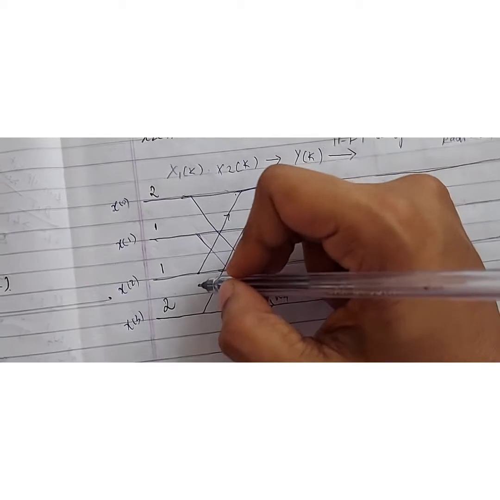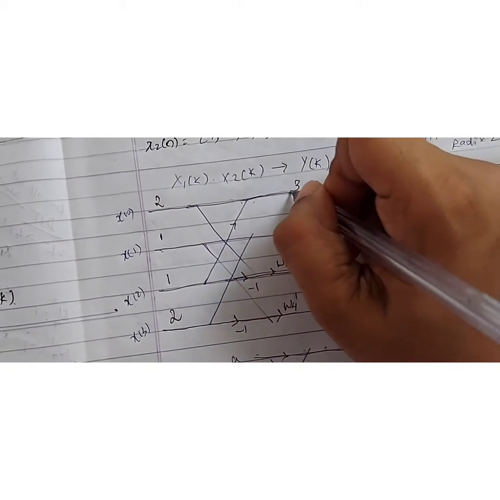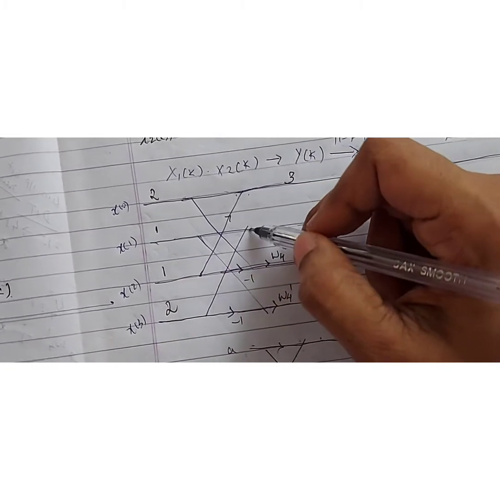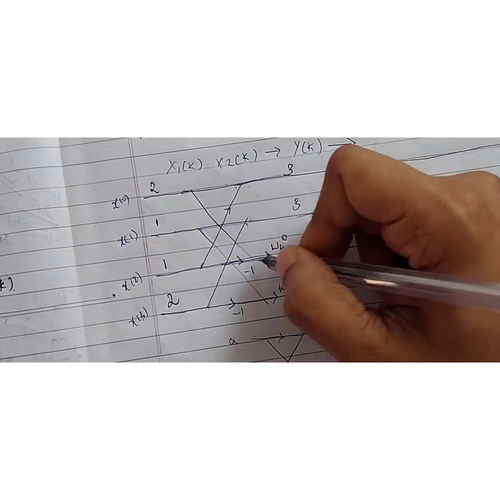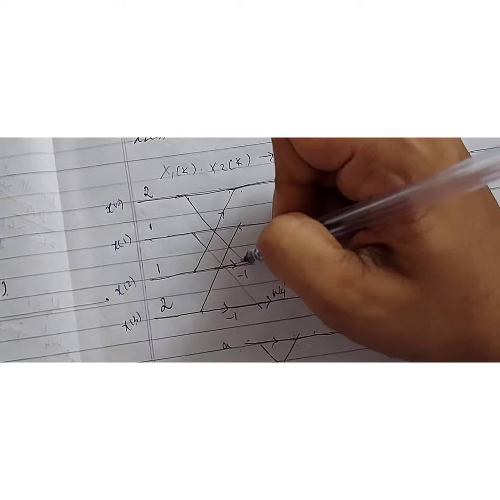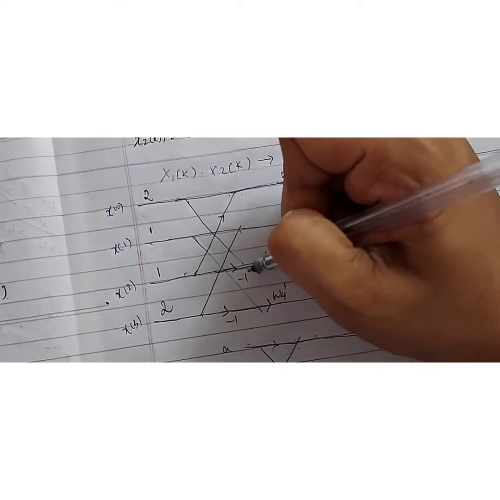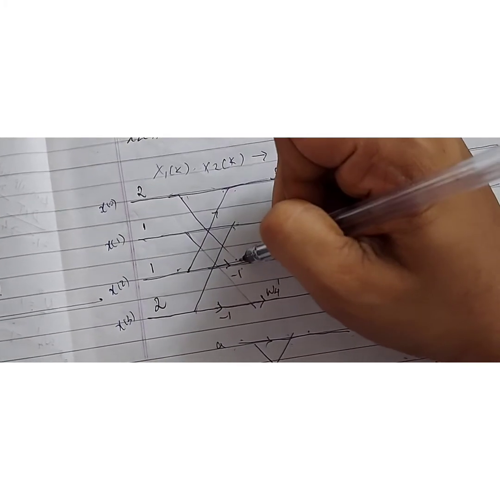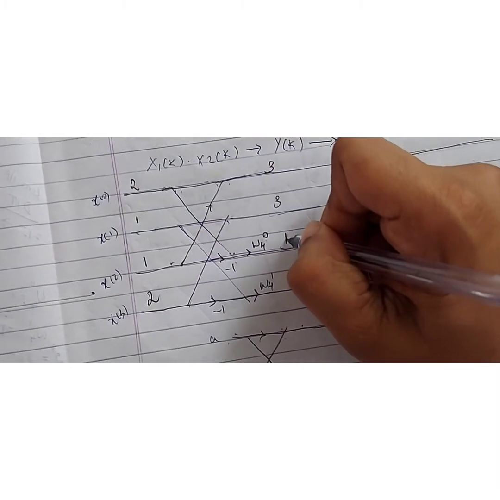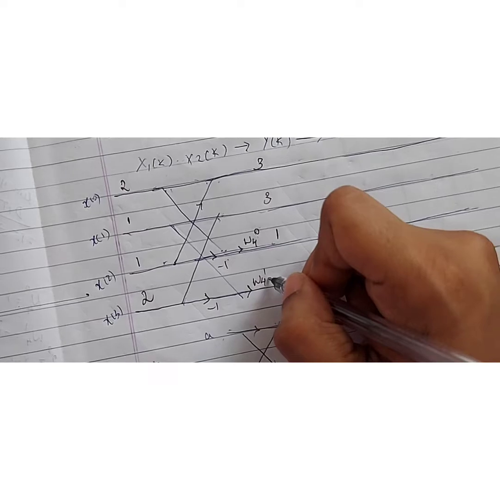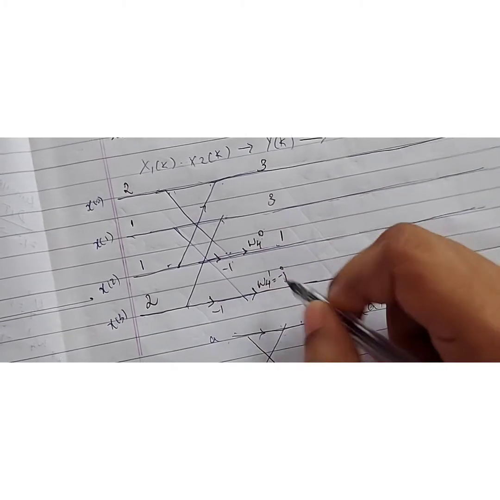Here I have 2 plus 1, that is 3. Here I have 1 plus 2, that is 3. And at this point I have 2 plus 1 into minus 1, that is minus 1. So 2 minus 1 is 1. 1 into W4 power 0 is 1. W4 power 1 is minus j, remember.